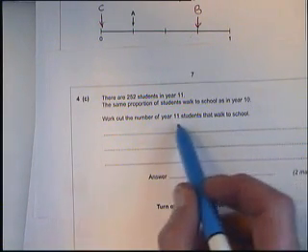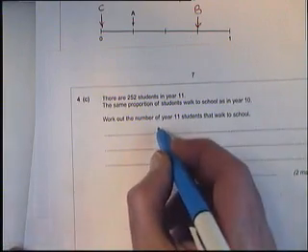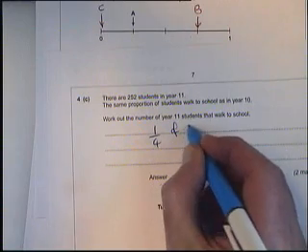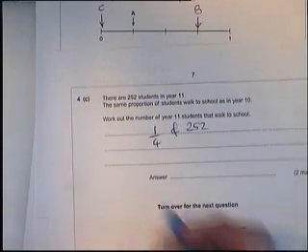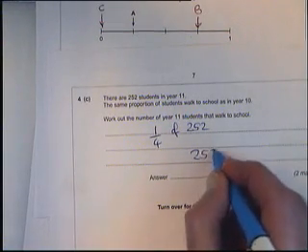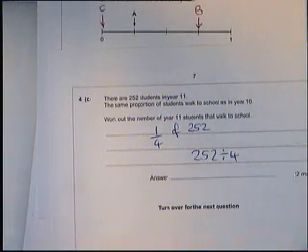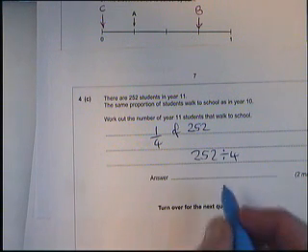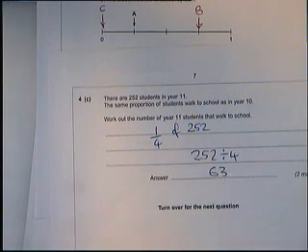Sorry, we haven't. We've got to work out how many of Year 11 walk to school. We've said it's a quarter of the year group. So it's a quarter of the 252 people in the year. And finding a quarter of something is the same as dividing by 4. So if you do the sum 252 divided by 4, you'll get your answer. You can do it on a calculator if you want to. You're allowed a calculator on this paper. And the answer is 63. So 63 of the Year 11 students walk to school.